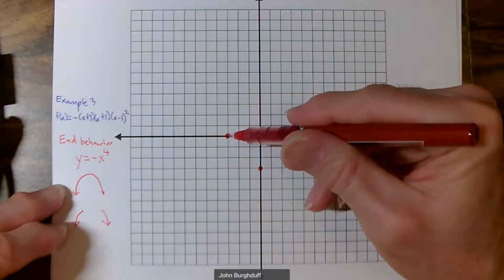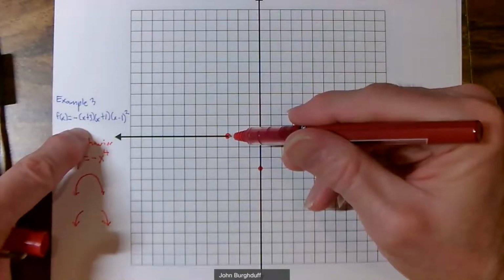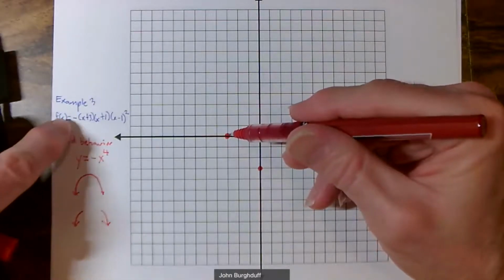I hit this point. Looking at the point, oh, that's my cat's having an argument, sorry.